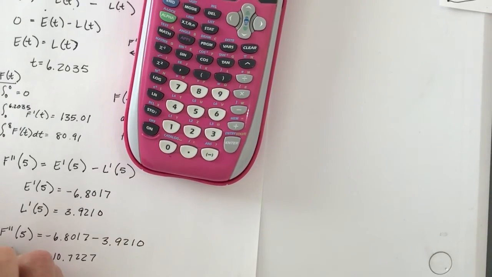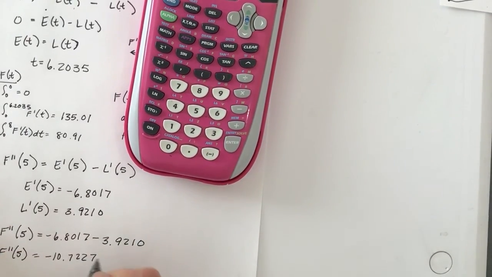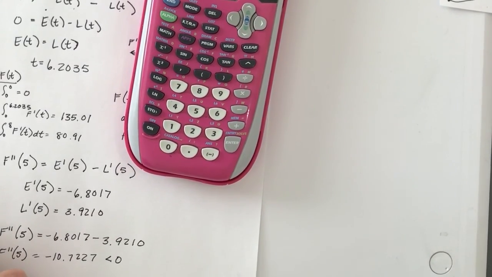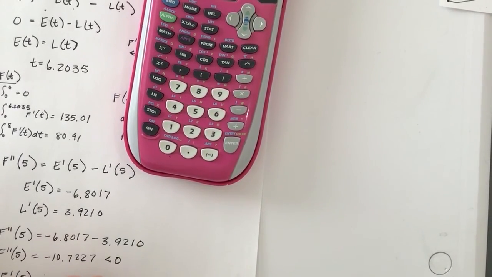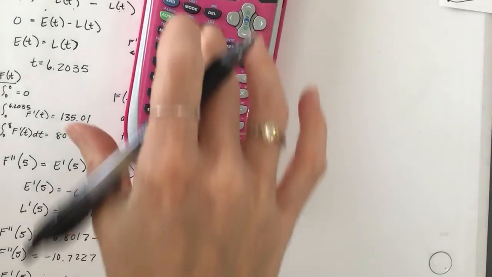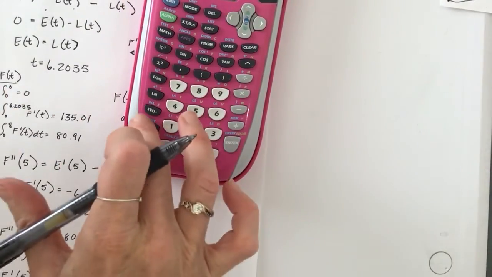So f double prime at 5 is less than 0. So therefore f prime at 5 is decreasing. And that's it. We've done it.